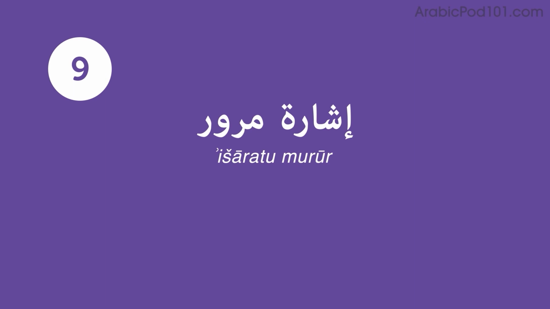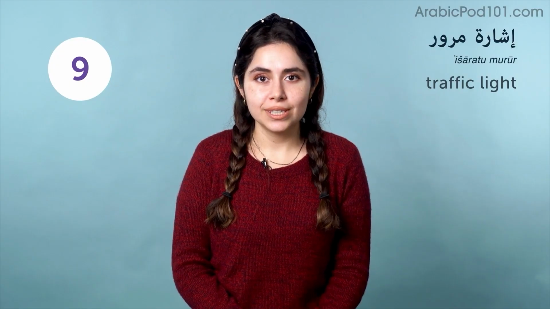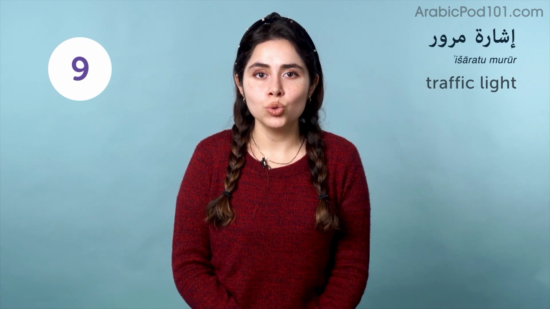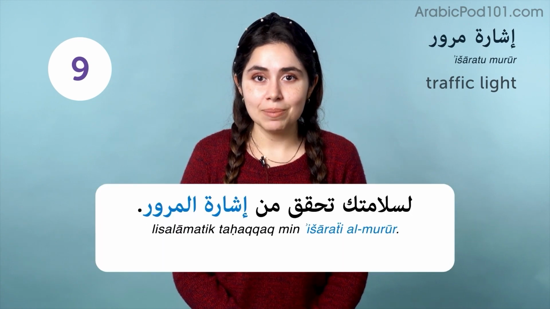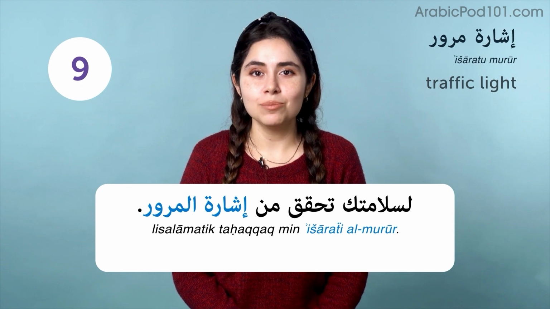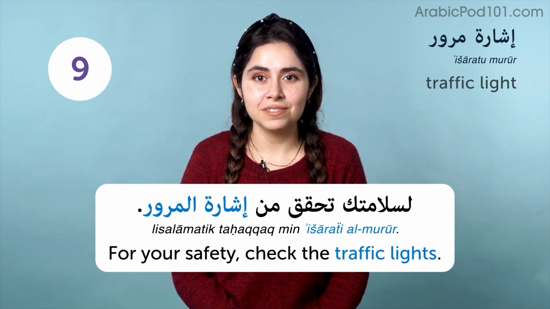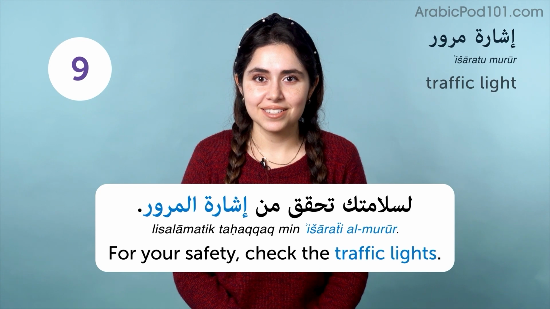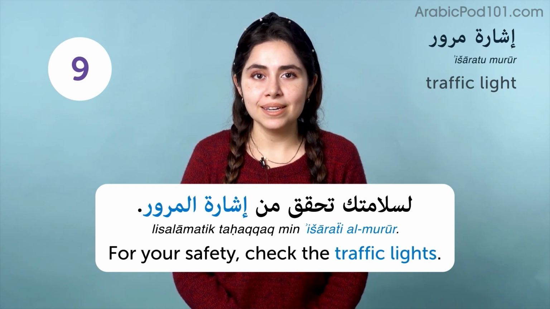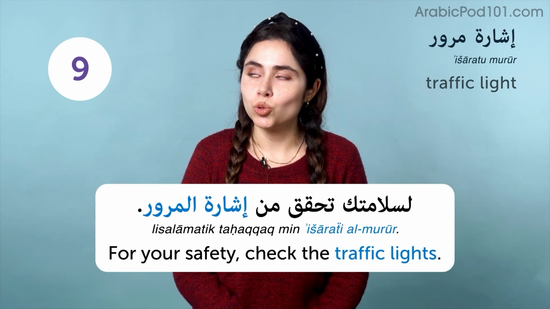إشارة مرور, traffic light. لسلامتك تحقق من إشارة المرور. For your safety, check the traffic lights.